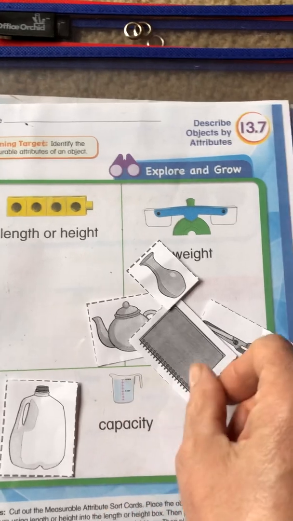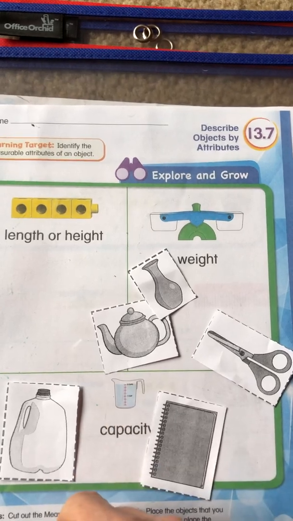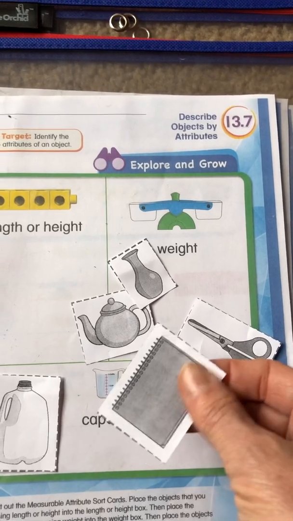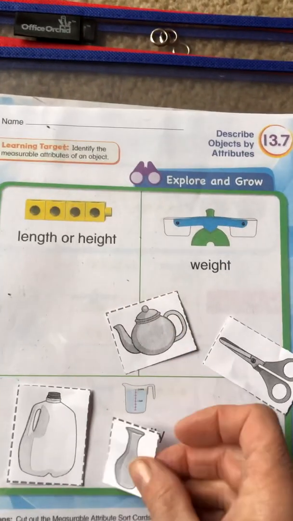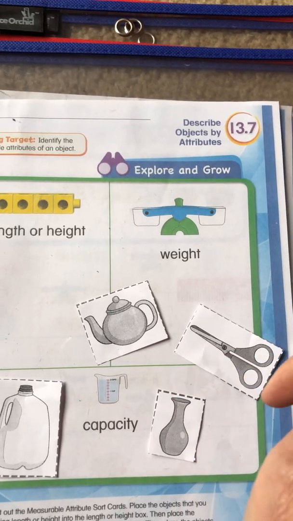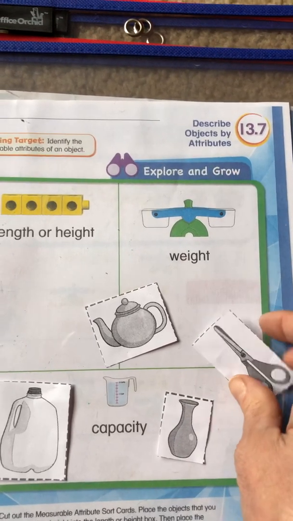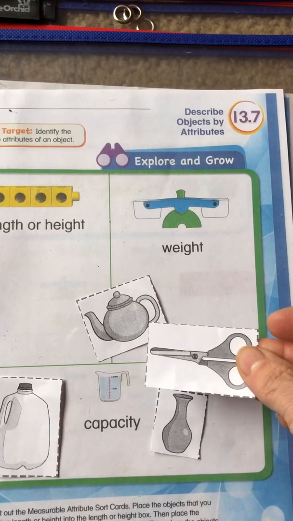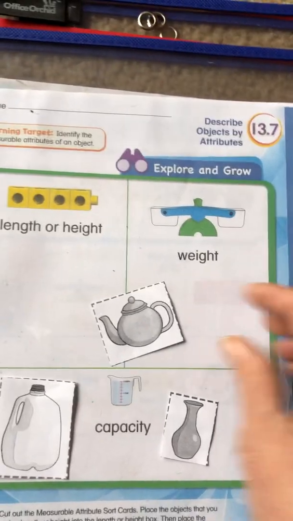It cannot measure capacity. How about the notebook? What would happen if we took this cup of water, poured it right on top? It would just get wet too. It'd ruin it, wouldn't it? So we cannot measure a notebook with capacity. How about this vase? Could we pour some water in it? Yes, of course. We pour water in vases and we put flowers in them, don't we? So yes, a vase can hold some water. How about the scissors? What would happen if we poured water on them? They would just get wet, wouldn't they? So no, we cannot measure it using capacity.